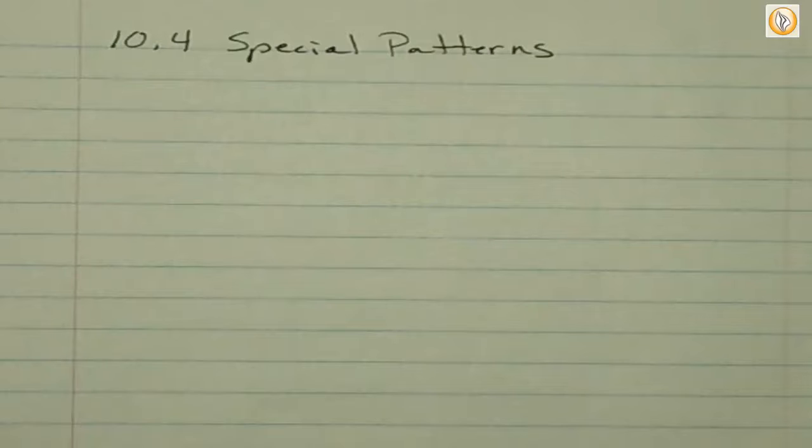Okay, so special patterns. It's kind of going along with the last thing you did. Remember with the polynomials and everything, factoring trinomials? You're basically doing the opposite. They give you the trinomial, and then you're supposed to take out whatever they had in common and break it into the two parentheses. Okay, well, check this out.